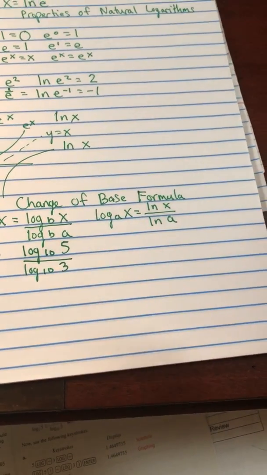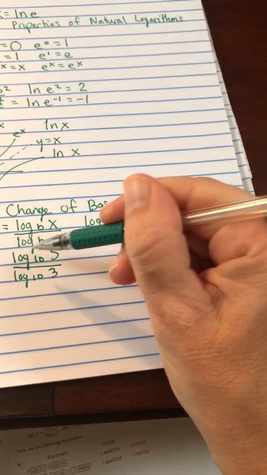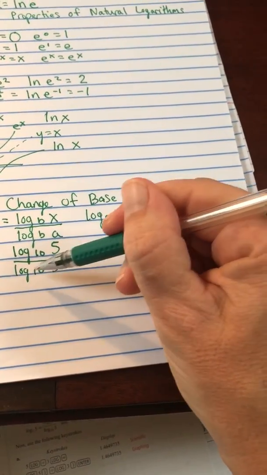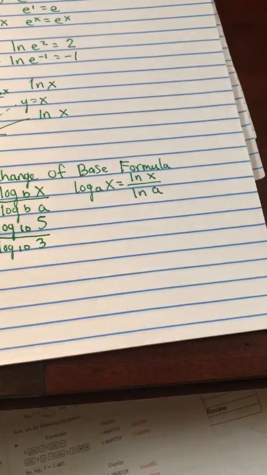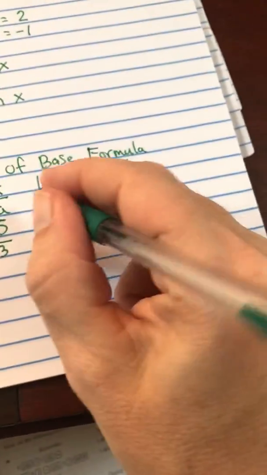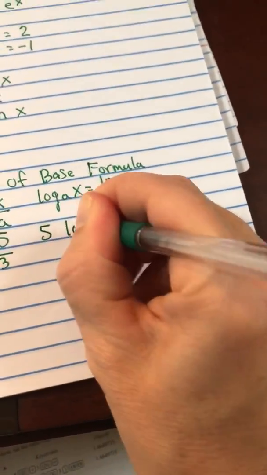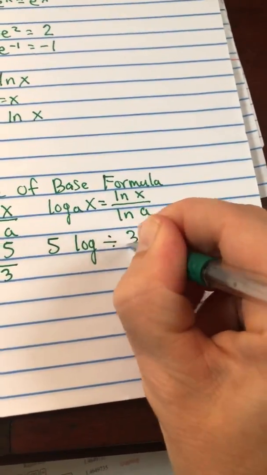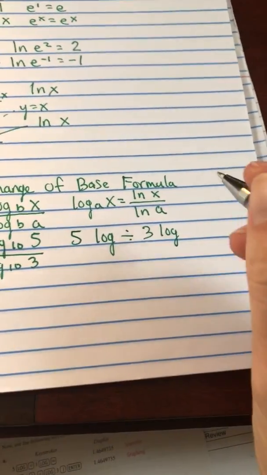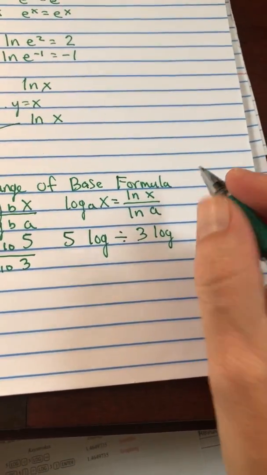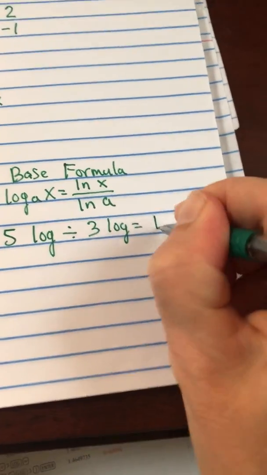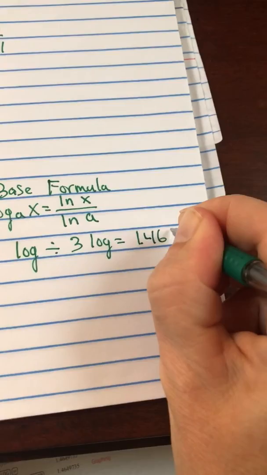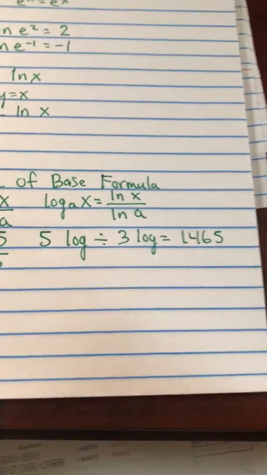You would then put it in the calculator and you would do 5 log divided by 3 log. Okay. So 5 log divided by 3 log. And that's going to equal 1.465, let's say. Okay, that's a point in there.